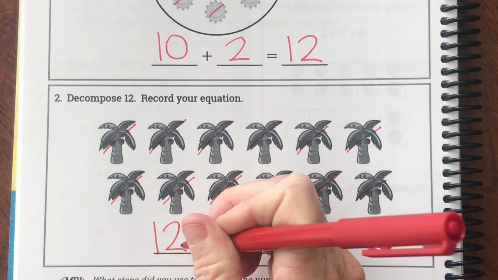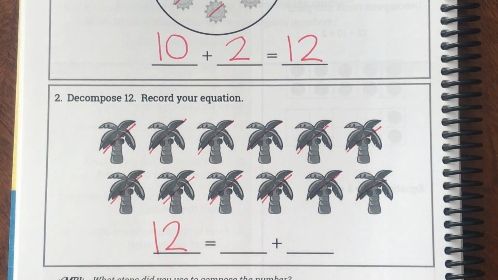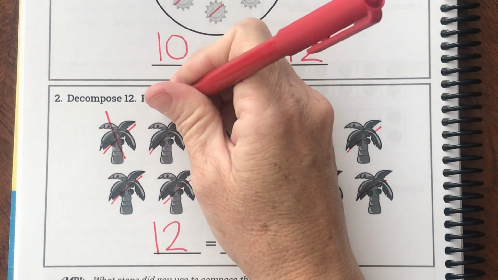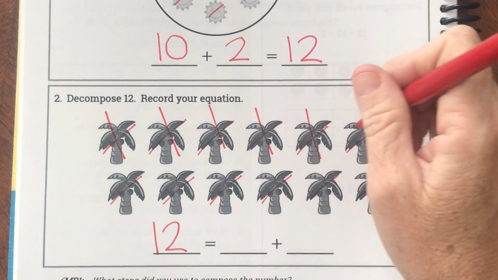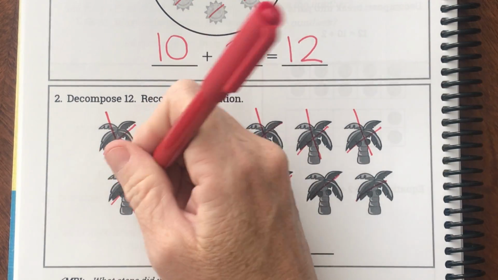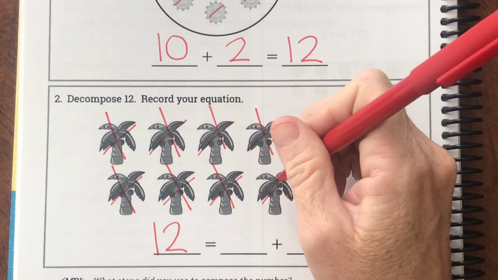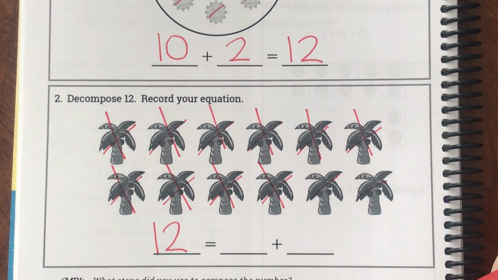So I have 12 in my big group. Okay, but they want me to separate this into two groups. So I'm going to have a group of 10 and then see what's left. So ready? 1, 2, 3, 4, 5, 6, 7, 8, 9, 10. I'm going to stop, friends.